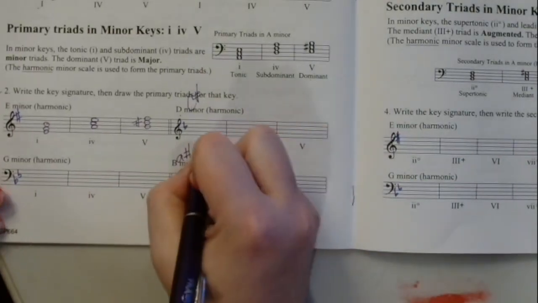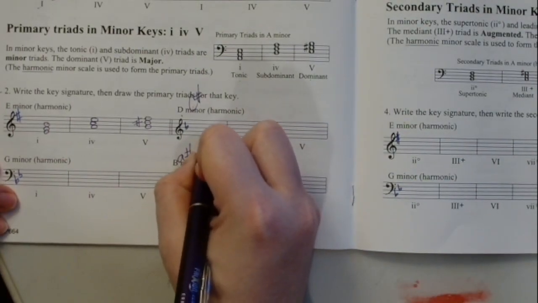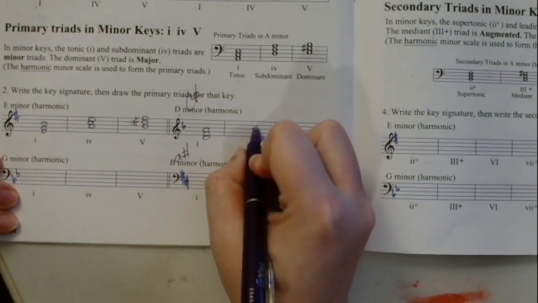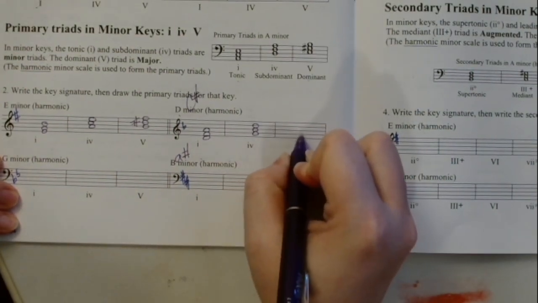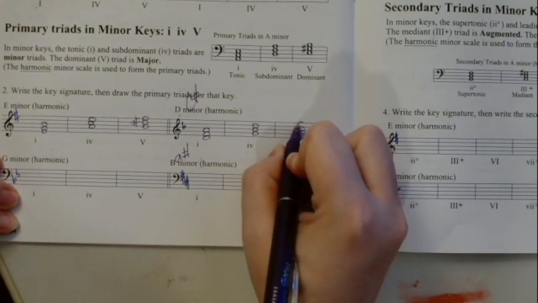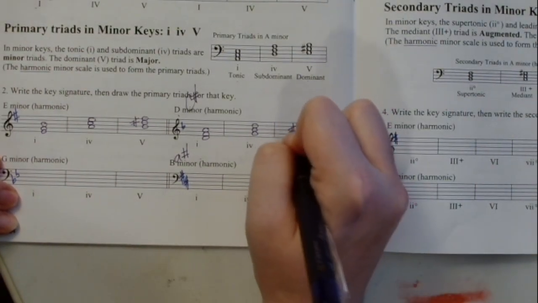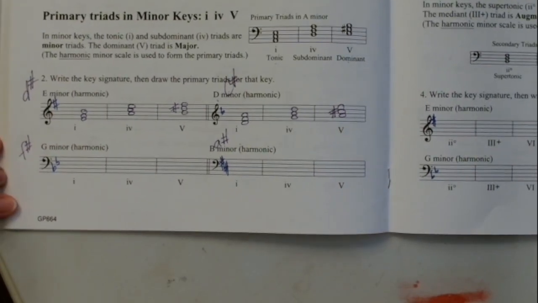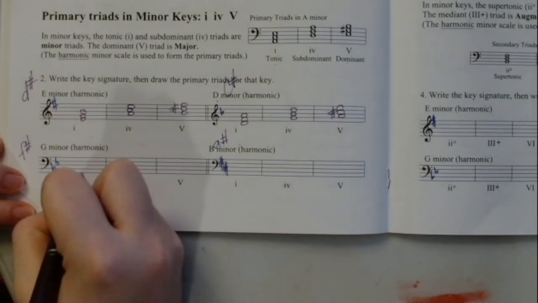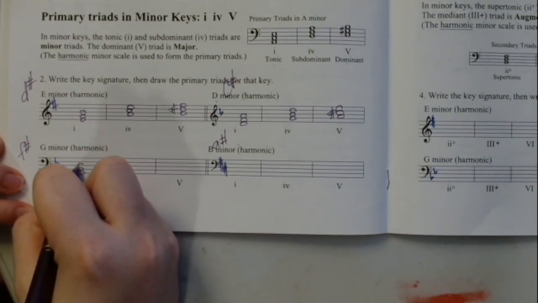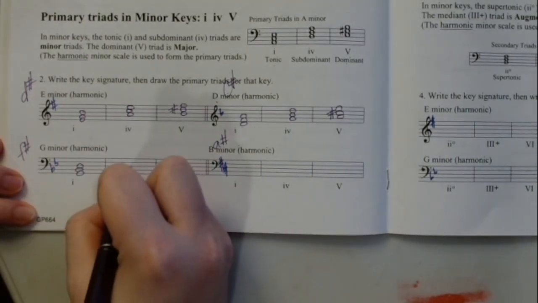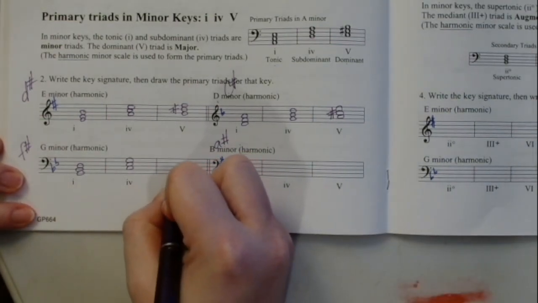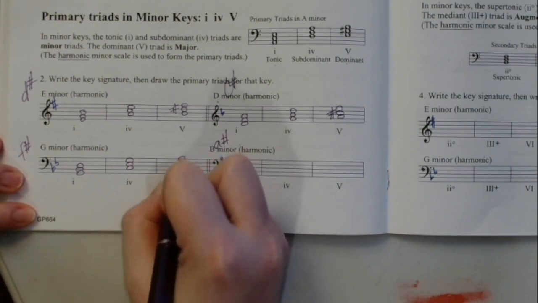For D minor, your 1 chord's on D: D, F, A. And G for your 4: G, B flat, D. And your 5 is A, C sharp, E. For G minor, your 1's built on G, B flat, D. For your 4 chord, C, E flat, G. And for your 5, D, F sharp, A.